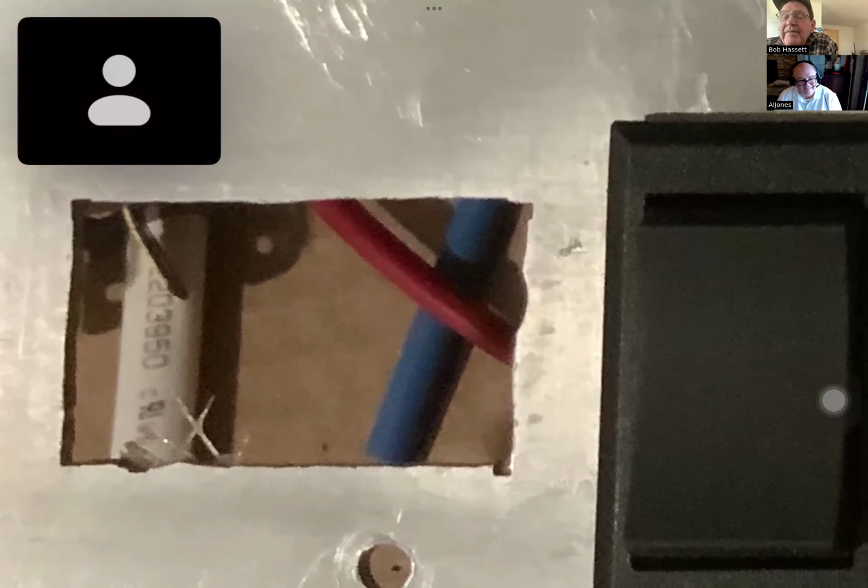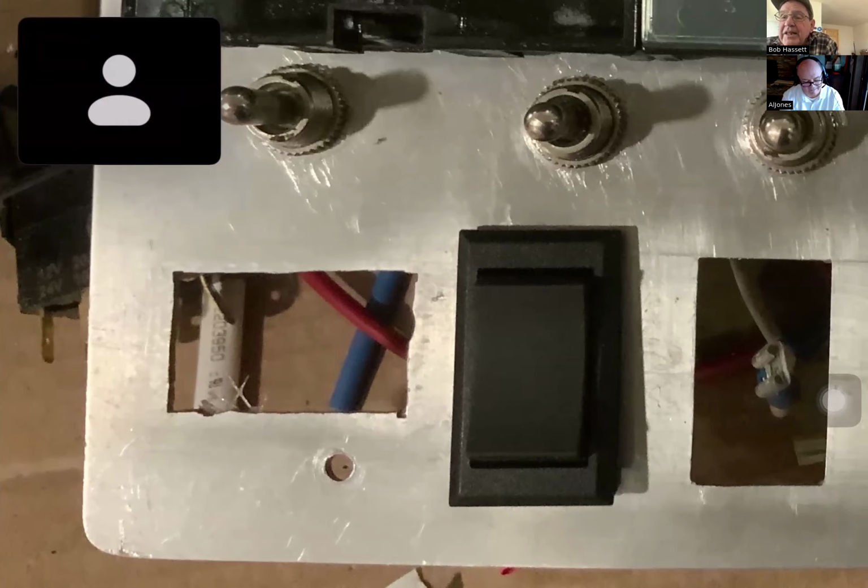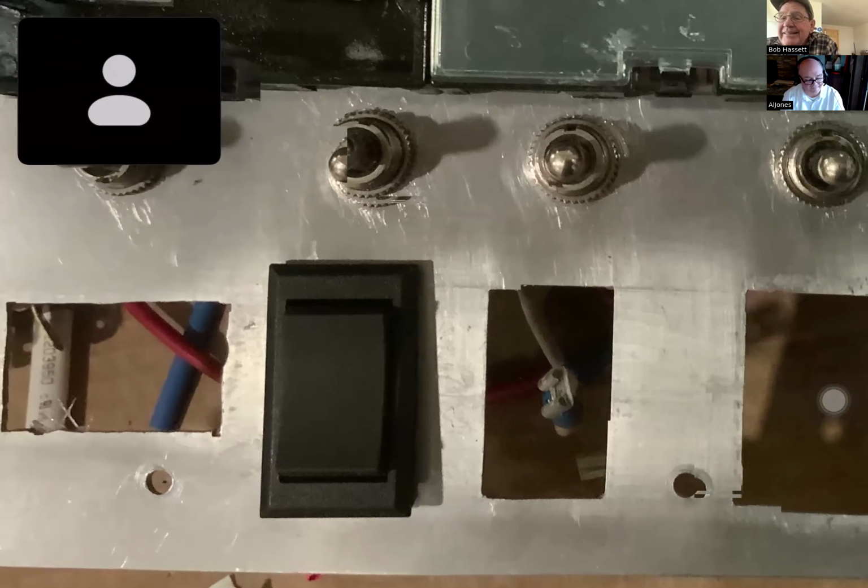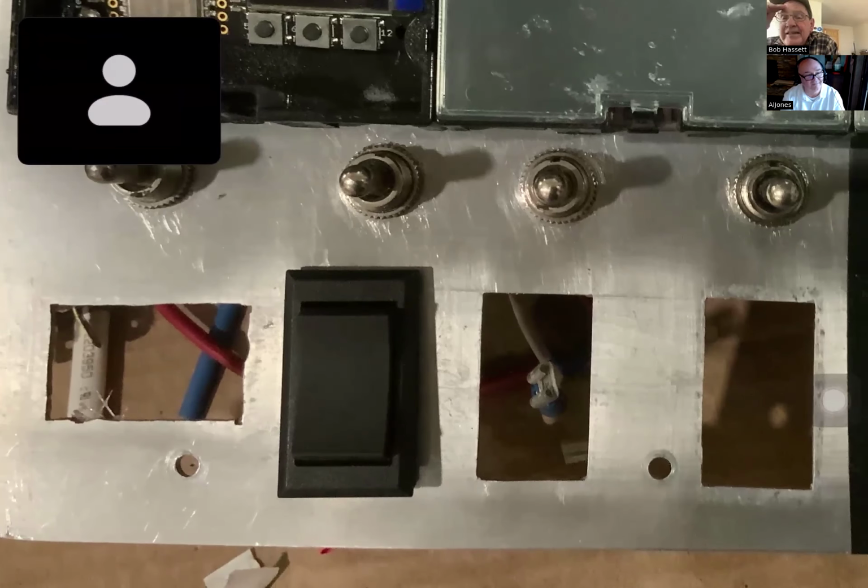You drill a hole, like a 1/4-inch hole, and you put this square cutter head in it, and then you squeeze it just like you do pliers, and it cuts out a little rectangular chunk of aluminum. You just work your way down the edge, keep nibbling along until it looks like a hole, and then you're done.